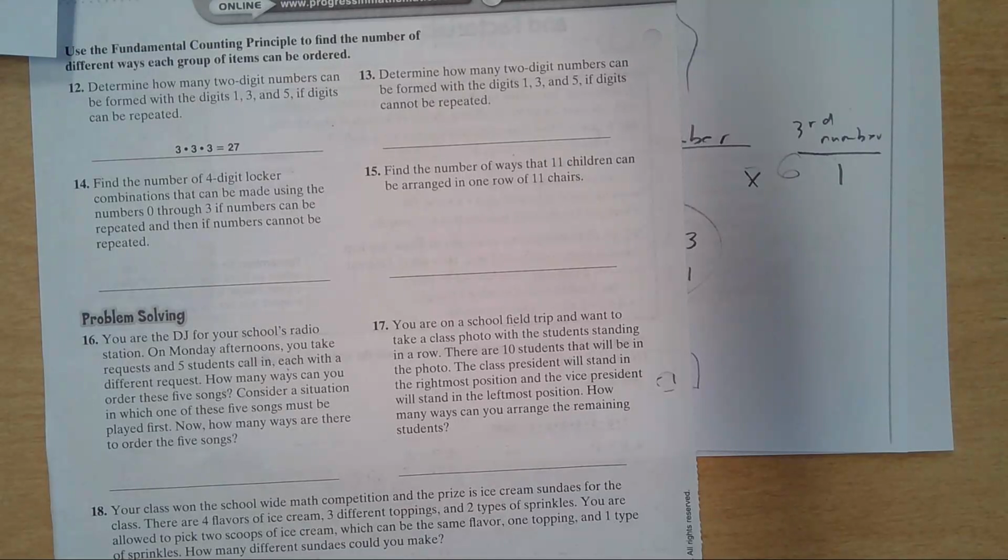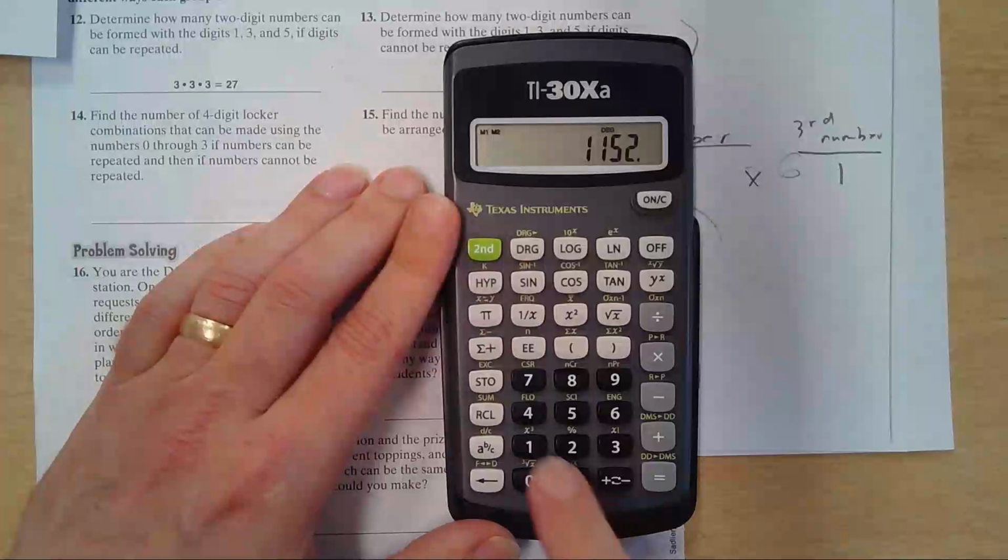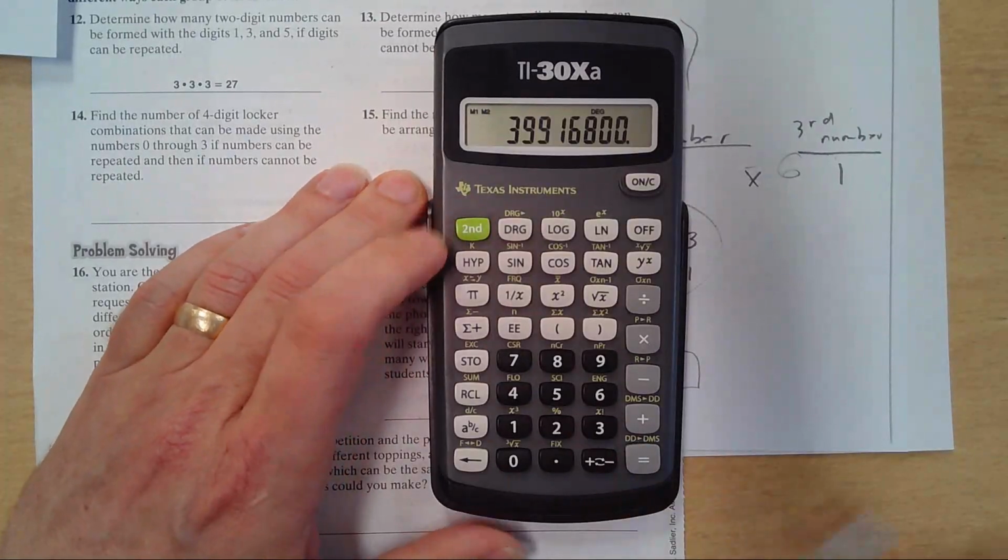Right. But think about what we did. First kid, 11 choices. Second kid, 10 choices. Third kid, 9 choices. Fourth kid, 8. All the way down till when we get to the 11th kid, there's only 1 kid left. You could just take the amount of things. Really, when you thought it through, this was actually just 11 times 10 times 9, and so on.